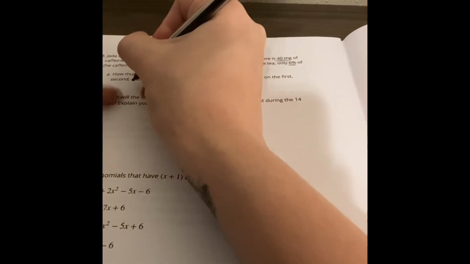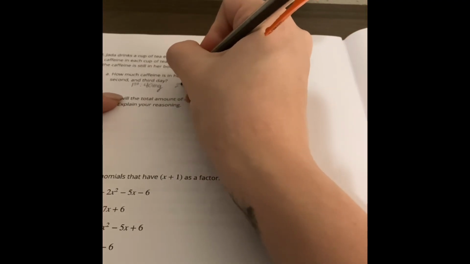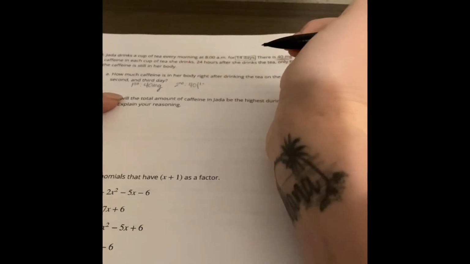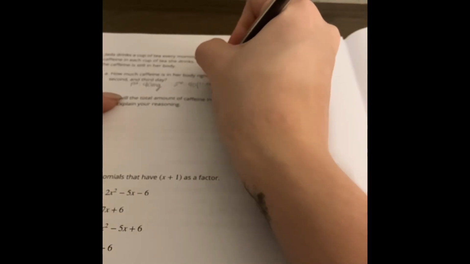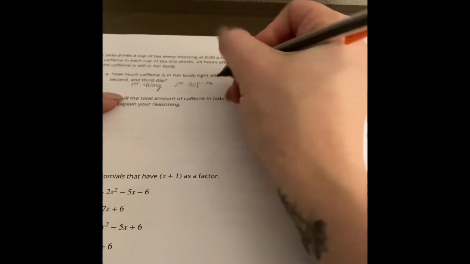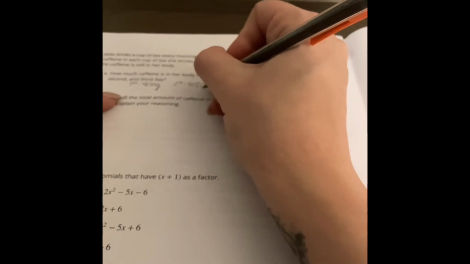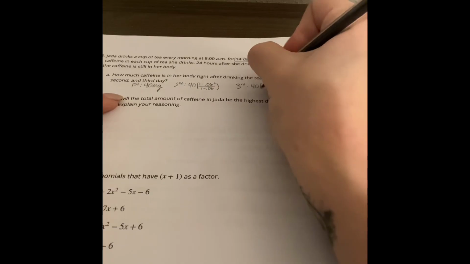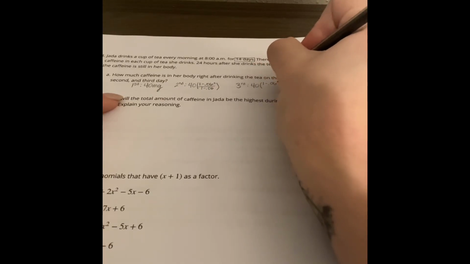The first, we know the drill. That's literally just going to be the 40 milligrams. The second, she's going to have the 40, 1 minus 0.06. So similar to the problem we just did, just a different starting number. Well, I guess it was the first problem we did. 0.06, second day. And then we'll go ahead and set up the third while we wait to evaluate.